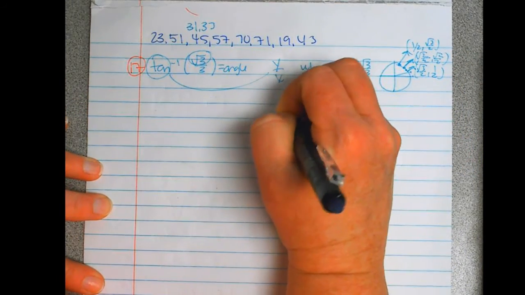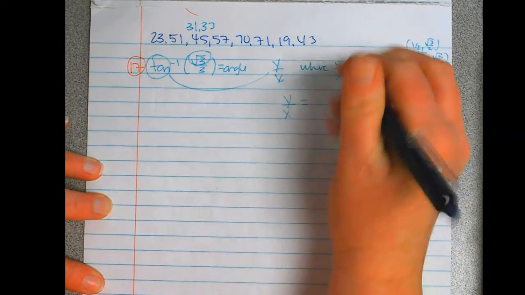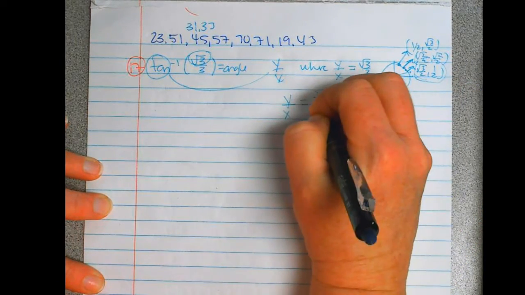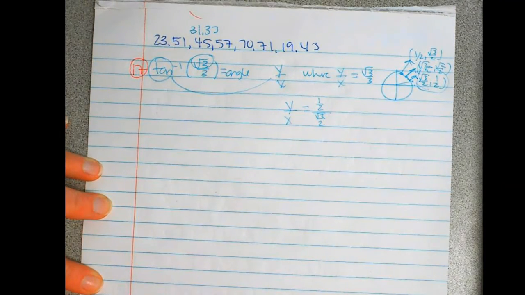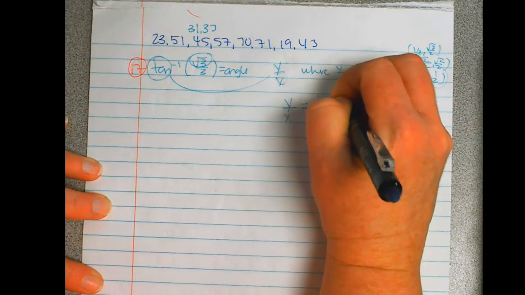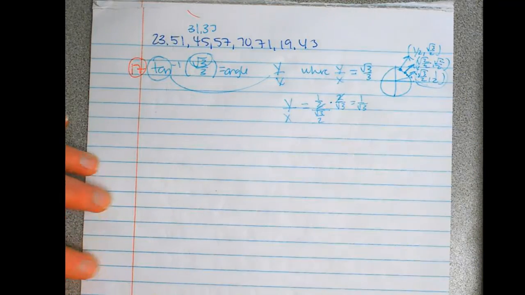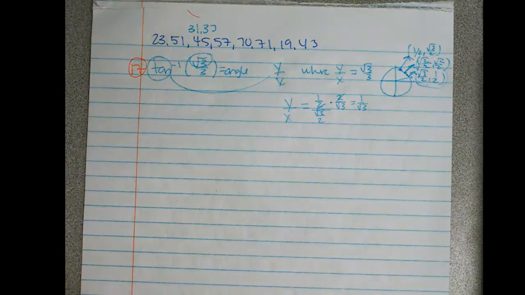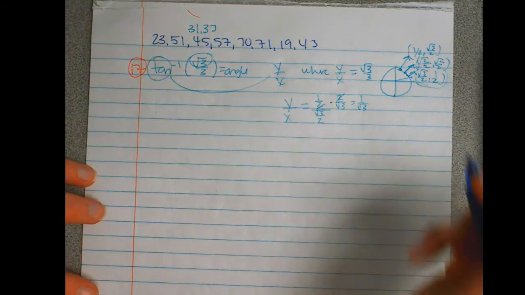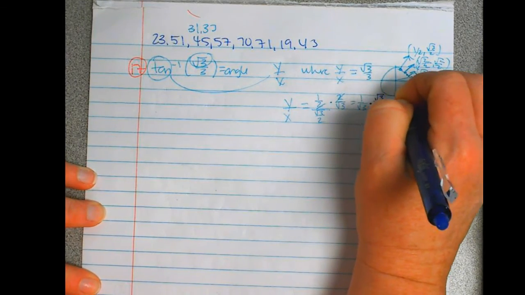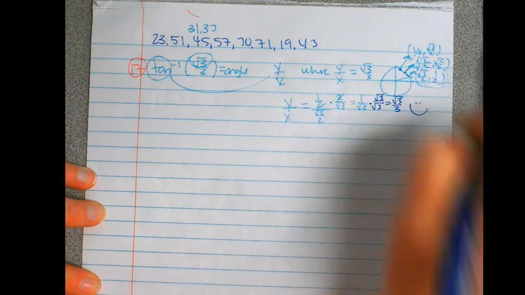Okay, so Peyton said try. So I'm doing y over x equals, the y here is 1/2. The x here is the square root of 3 over 2. And then to simplify it, we multiply by 2 over the square root of 3, and we get 1 over the square root of 3. And then you're like, but wait, that's not what it says. But then if you rationalize it, you get the square root of 3 over 3, and you're like, whoopee!